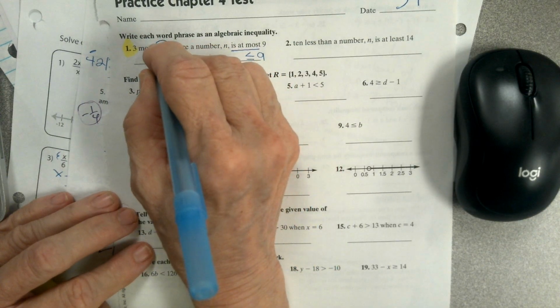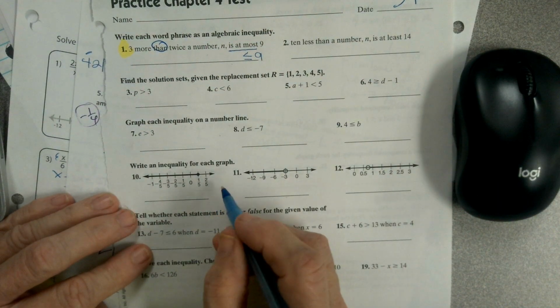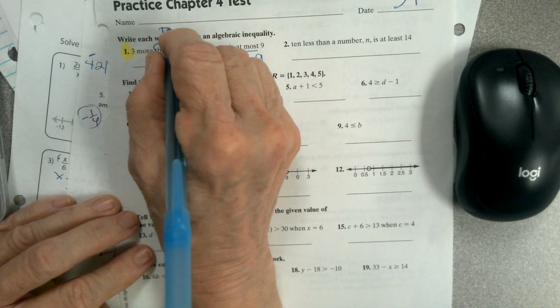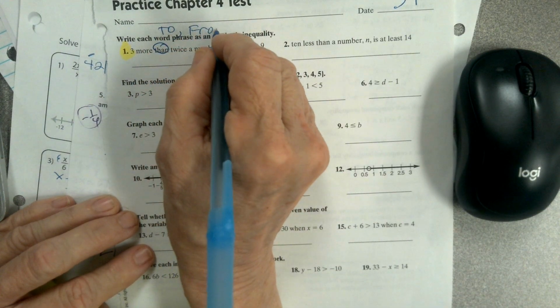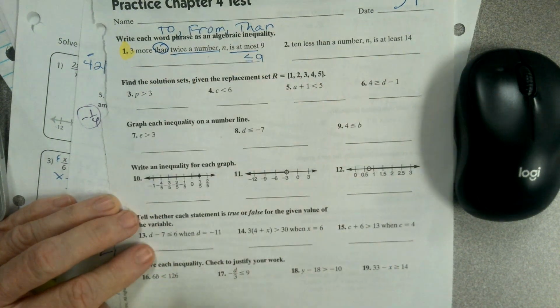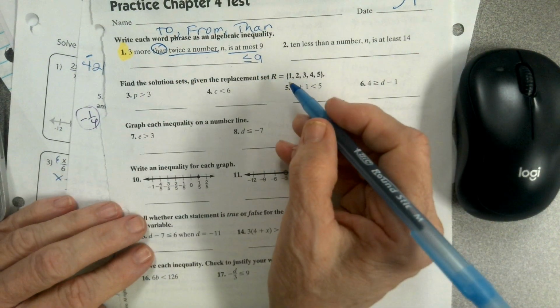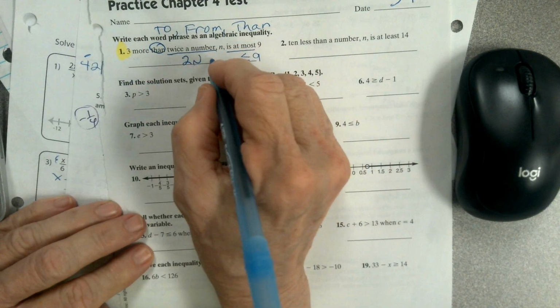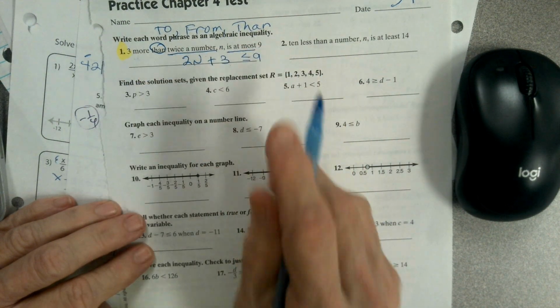This is 3 more than. What happens when you see then? And again, it's to, from, or then you will switch. So this goes first. How do you write twice the number? 2n. And then what? Plus 3. So this one you just have to write the phrase.